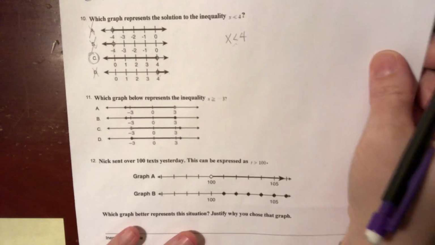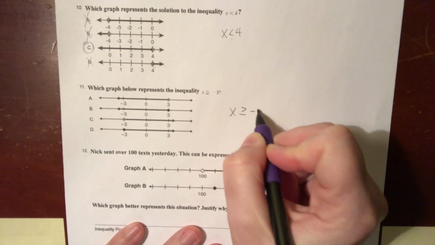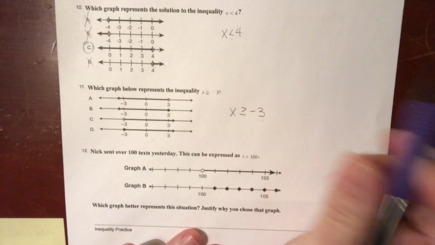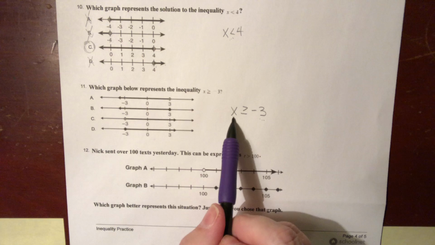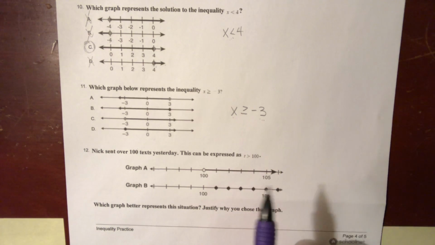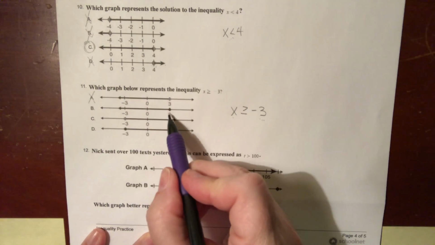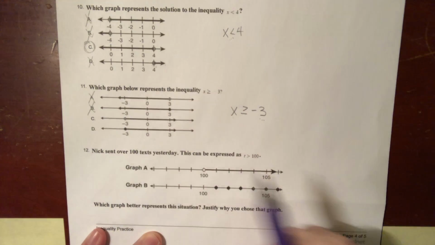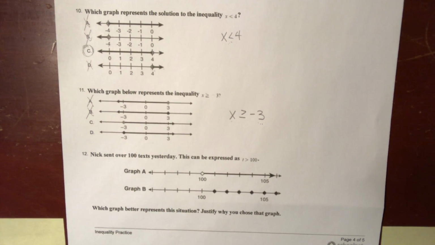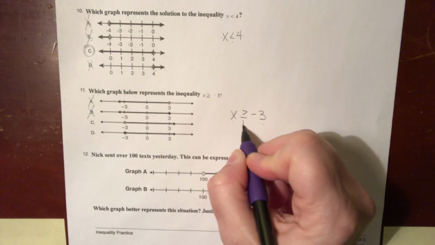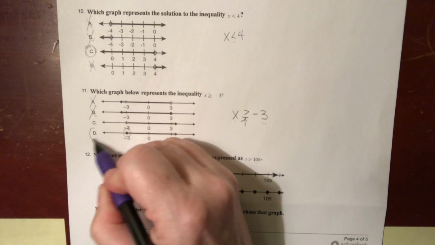All right, let's look at 11. Which graph below represents the inequality x is less than or equal to -3? Now this -3 is fine. There's nothing wrong with that -3. If that was negative, that would be a problem. All right, so we know we need -3s. This is a +3, so that doesn't work. This is a +3, so that doesn't work. All right, these are both -3s, and they're both going the same way, so that's not helpful. The thing that's helpful is this. This means it's a filled-in circle, which means the answer is D.